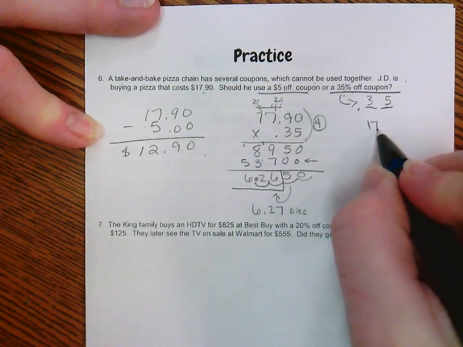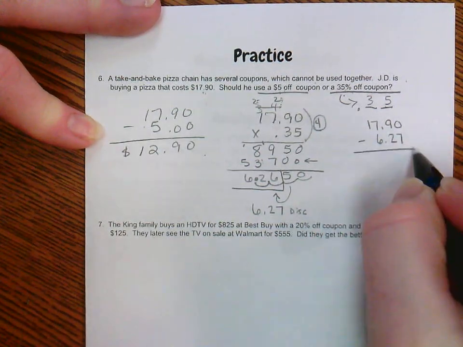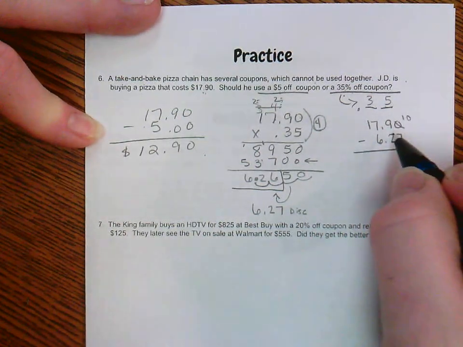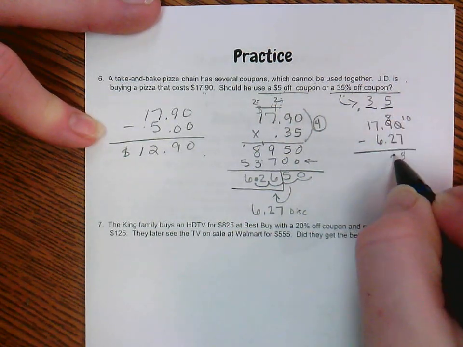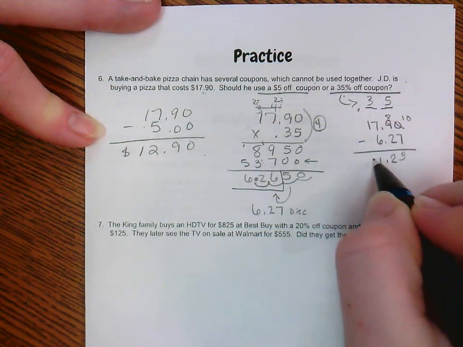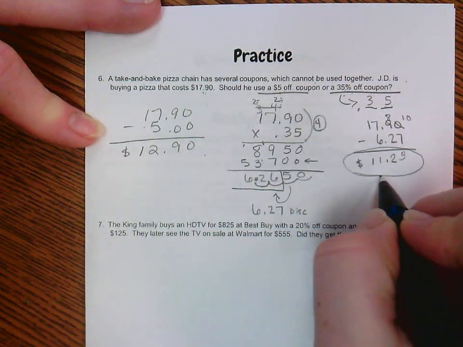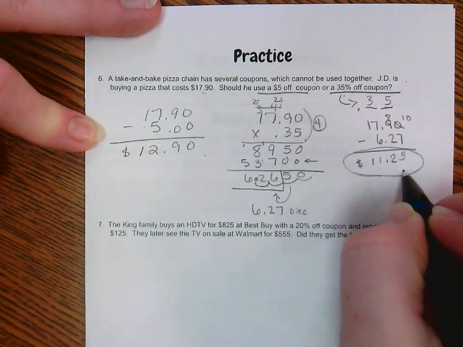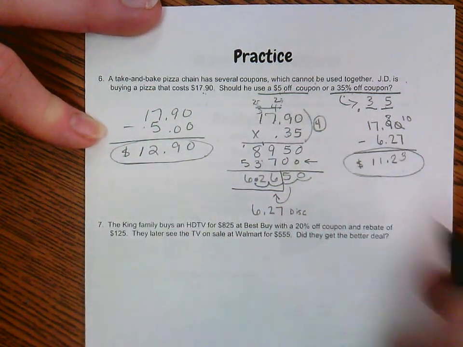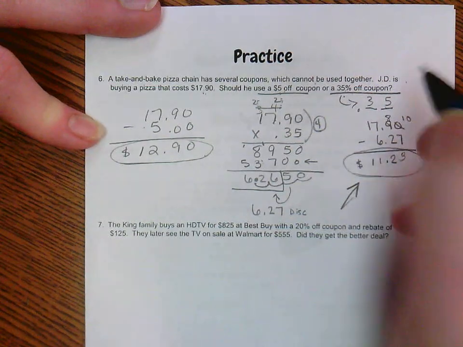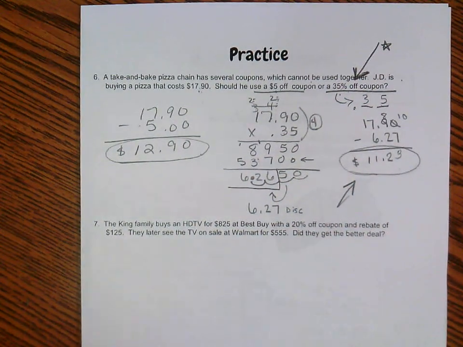So now we're going to go back. 1790 minus our 627 discount. So we're going to borrow, and that's an 8. So 3, 2, 1, and 1. So with the percent off coupon, we're going to pay $11.23. But with the $5 off, we pay $12.90. So we want to use this 35% coupon. That is what's going to get us the better price on the pizza.